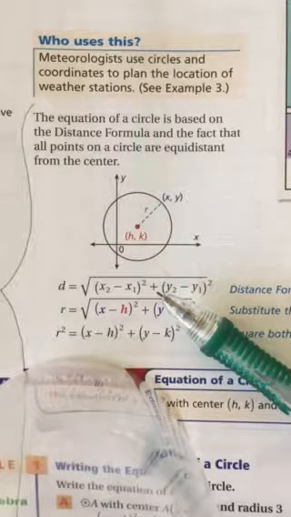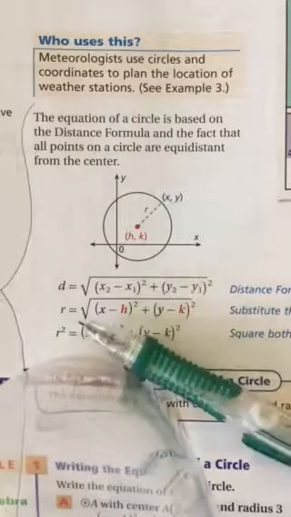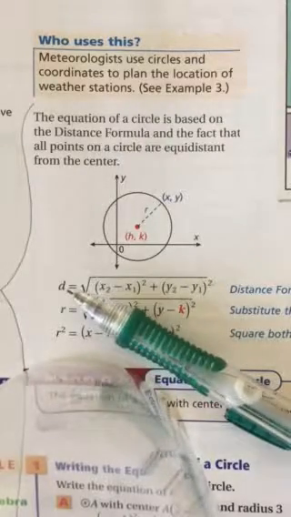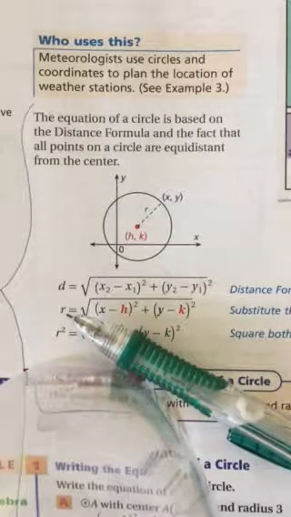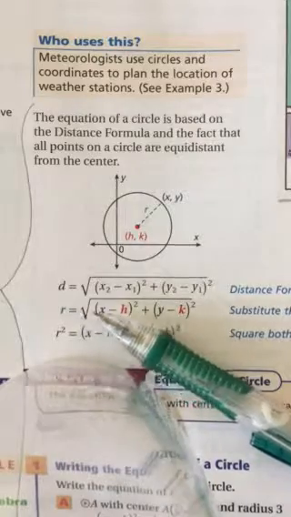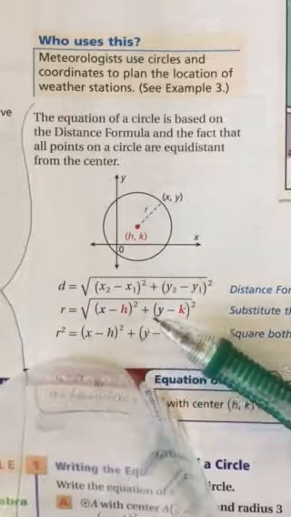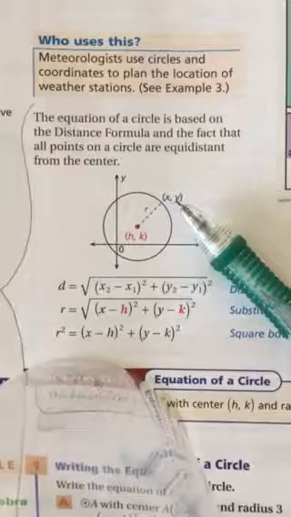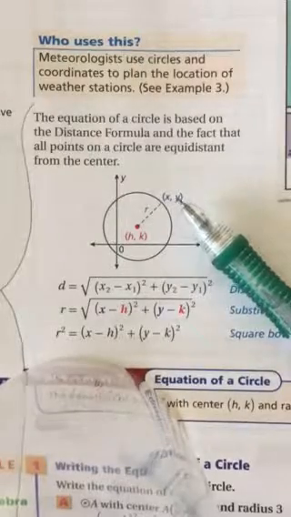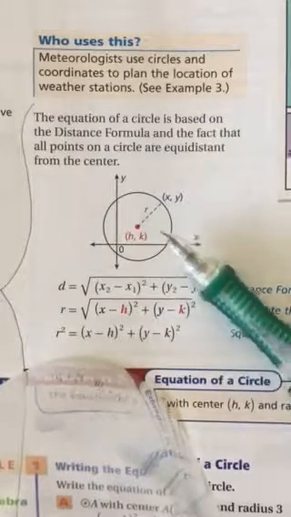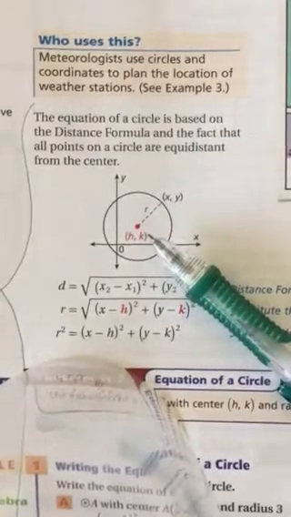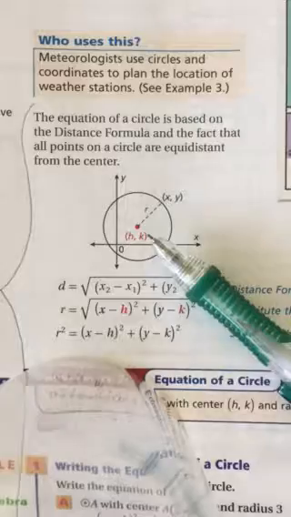So if you'll notice that in our distance formula, the distance is labeled d, but in our equation of a circle, we substitute radius as that distance. And we use our x and y from the coordinate that were given on the circle, and we use our h and k to represent the coordinate that is the center of the circle.